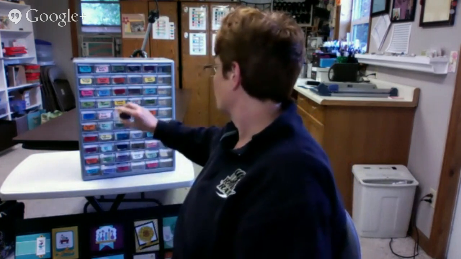And then if I do have a sponge dauber that I used in that color, I go ahead and pop that in there too. But it's kind of nice because everything that coordinates with that, hello old olive, eggplant, stays in that one drawer.